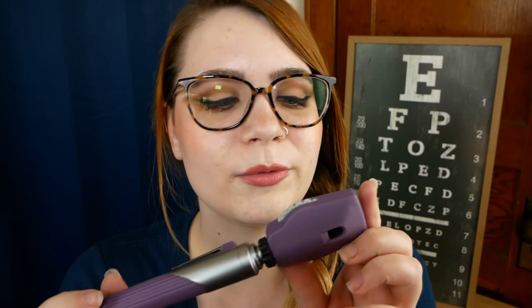Now lastly, we have a test called a fundoscopy. And a fundoscopy is done with the ophthalmoscope. So what I'm going to be doing with the ophthalmoscope is I'll take off my glasses so I can put this up to my eye.